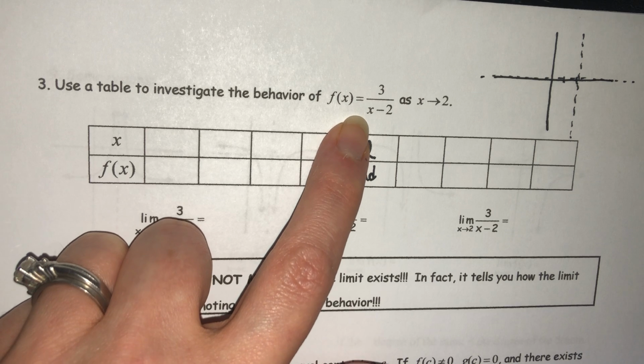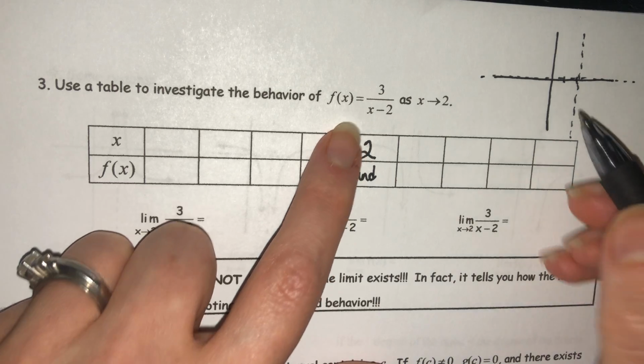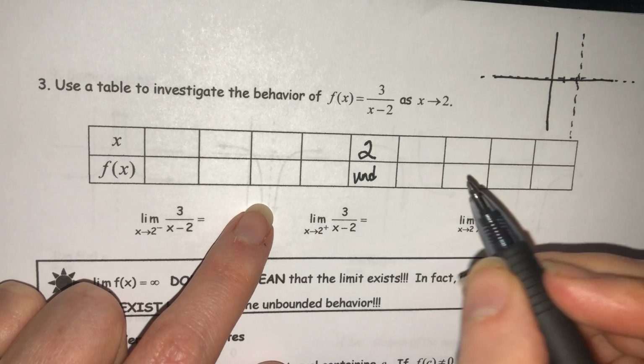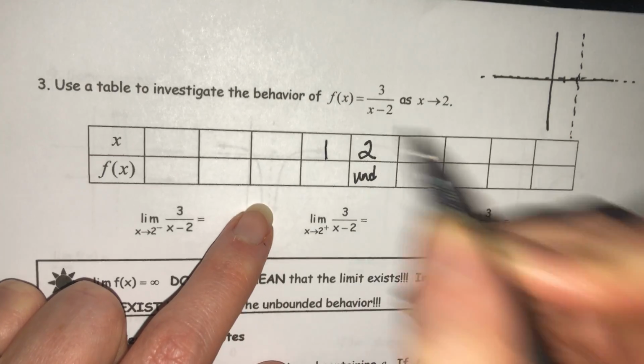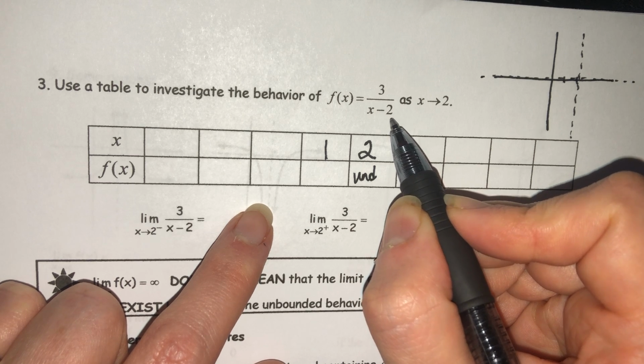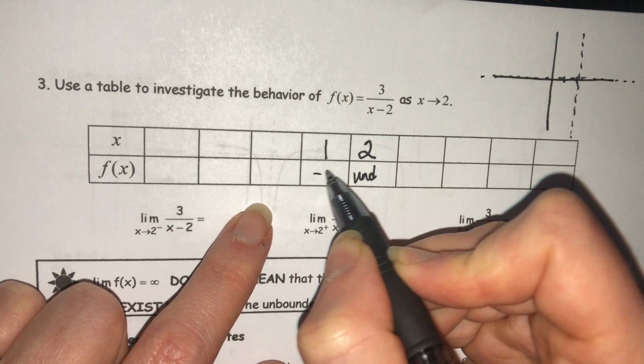Okay, so now I want to figure out what's going on. Where is my graph going? So if I plugged in a positive 1 for x, 1 minus 2 would be negative 1, and 3 divided by negative 1 is negative 3.